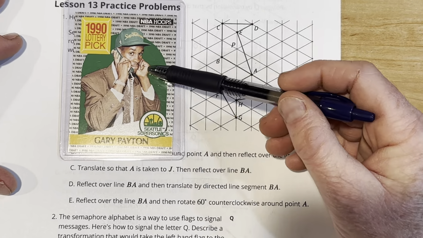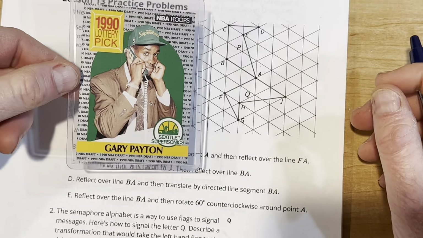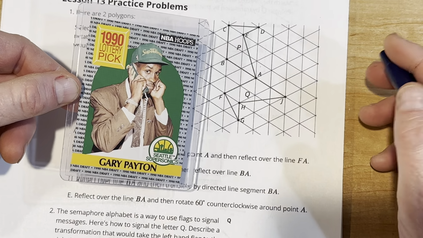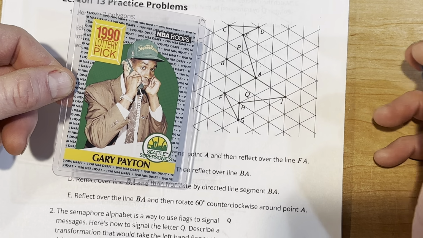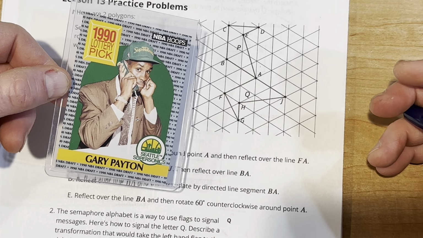But anyway, this was an important rookie card because Gary Payton, everybody knew he was going to be good, and he turned out to have a great career. All right, Gary Payton, the Glove.